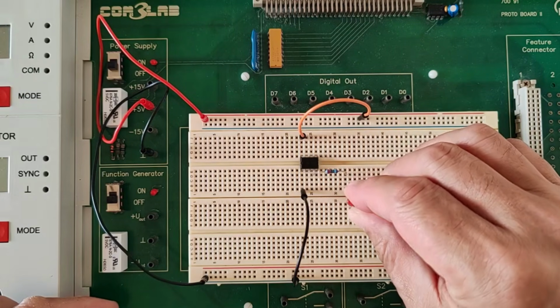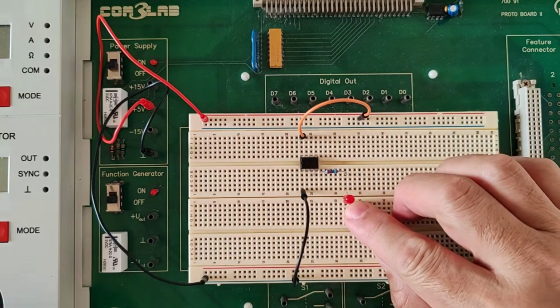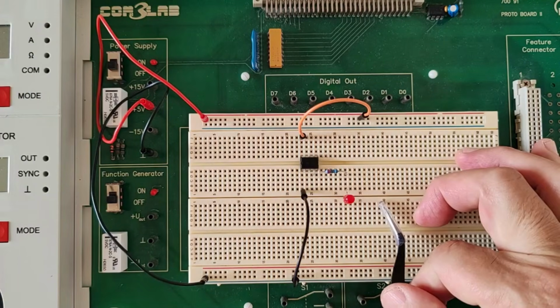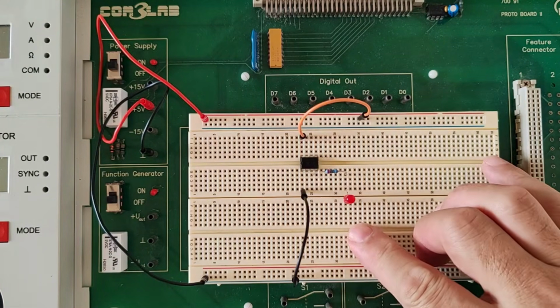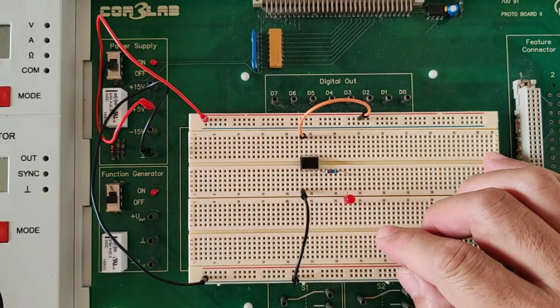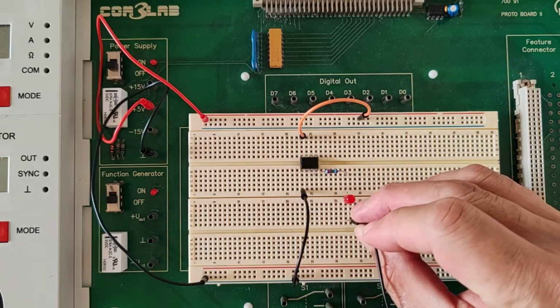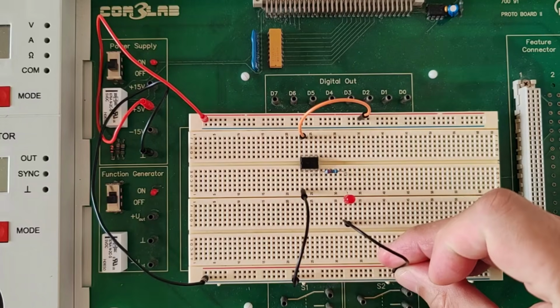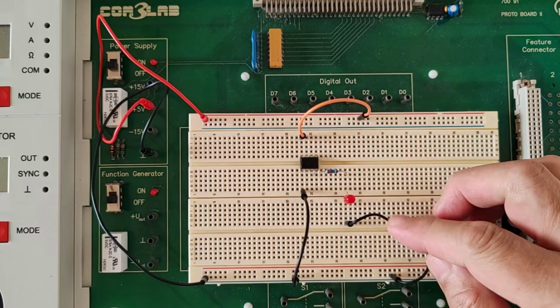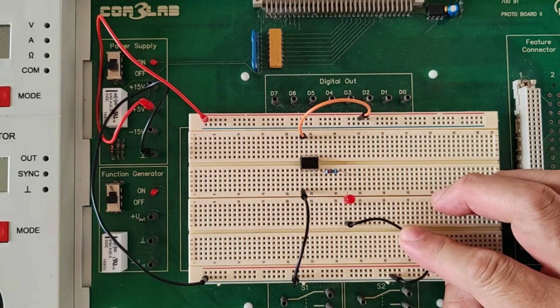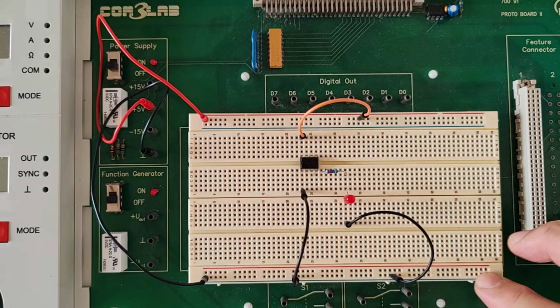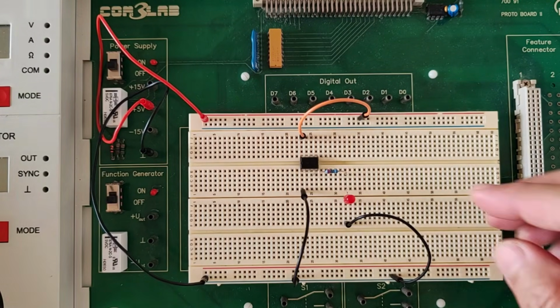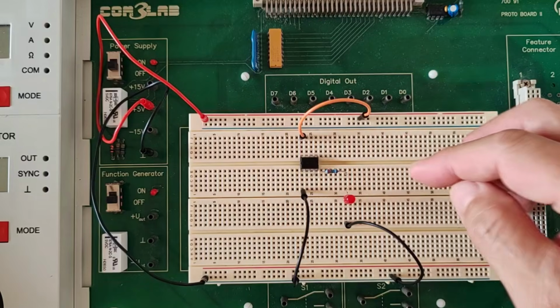Do it properly, there. Okay, the cathode of the LED, which is here on this side, I need to connect to ground. Let's do that now. Cathode of LED to ground. Here. Cathode of the LED connected to the ground rail, the bottom blue rail. Okay, now that establishes our output.